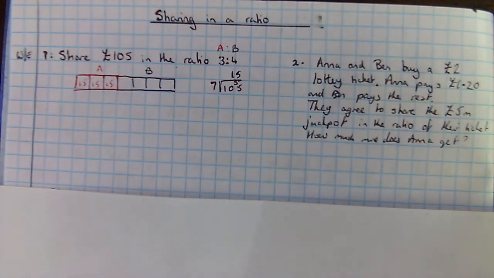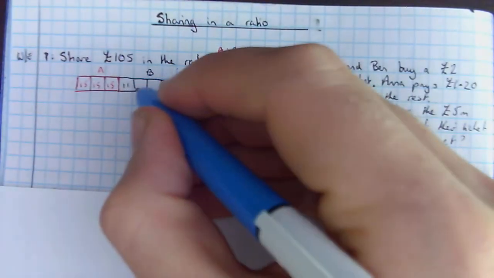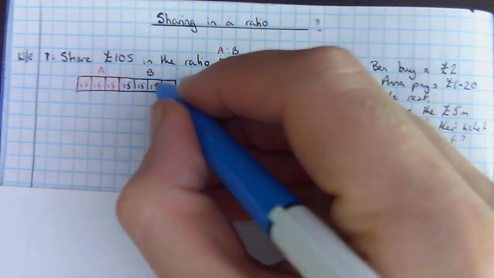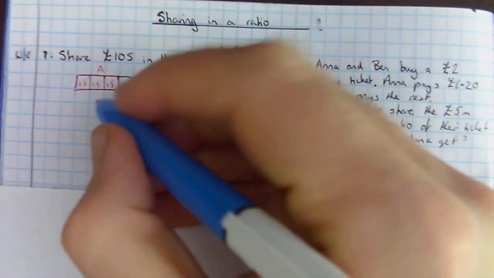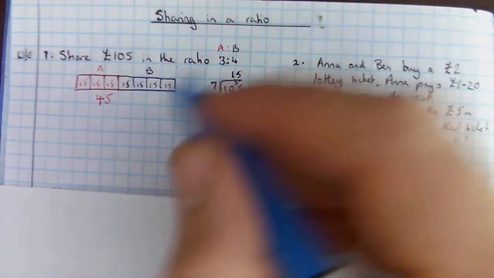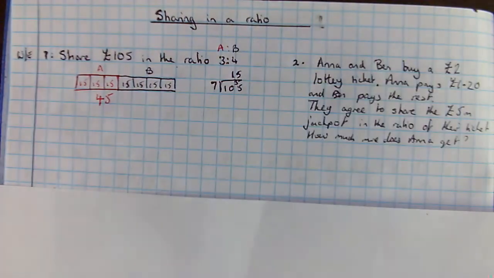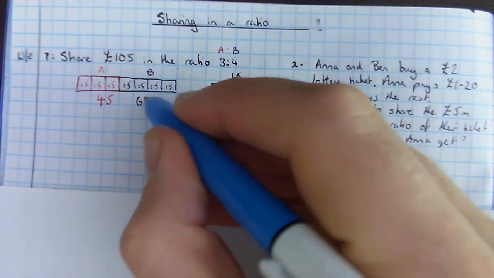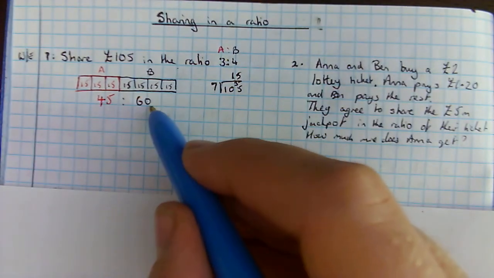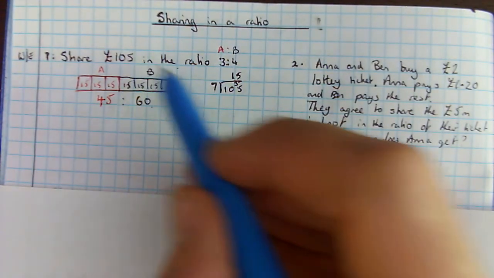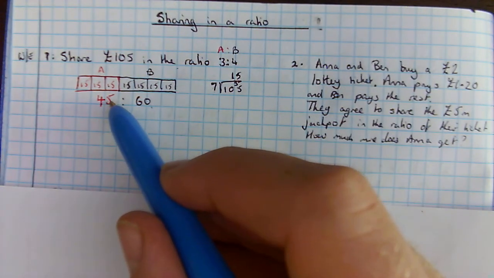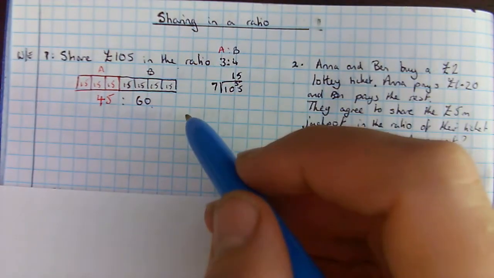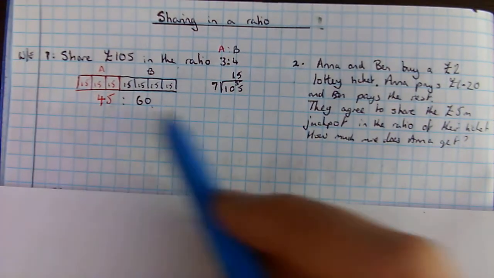So all I now need to do is look at how much in total has gone to A and how much in total has gone to B. Well, to A I've got 15, 15, 15, which is 45. And to B I've got 15 plus 15 plus 15 plus 15, which is 60. And what we should see is that in total 45 plus 60 gave me £105, and that these are in the ratio of 3 to 4. So if I divide both by 15 I get 3 and 4, so it is in the ratio of 3 to 4. So that's using a box model.